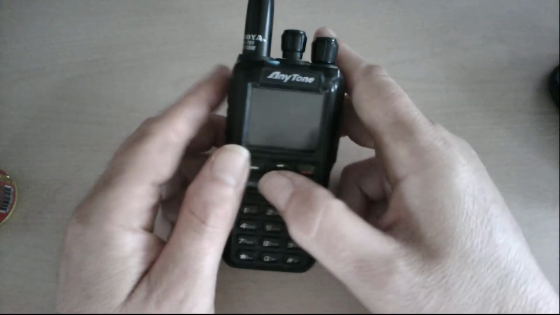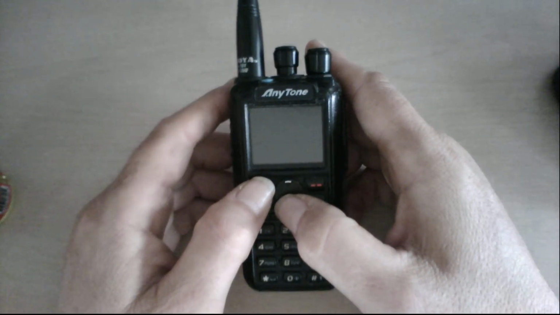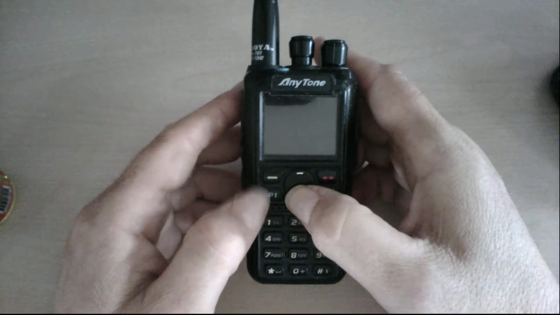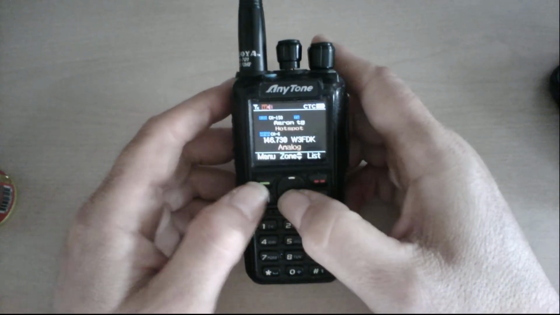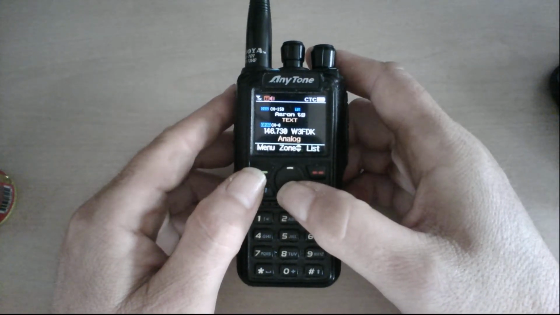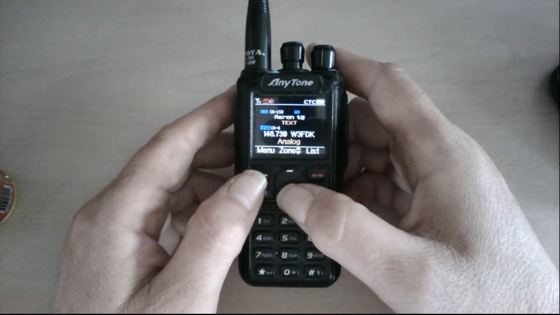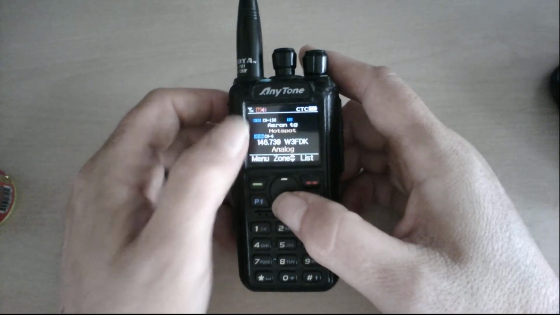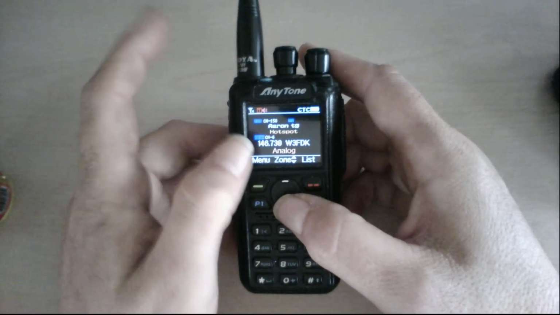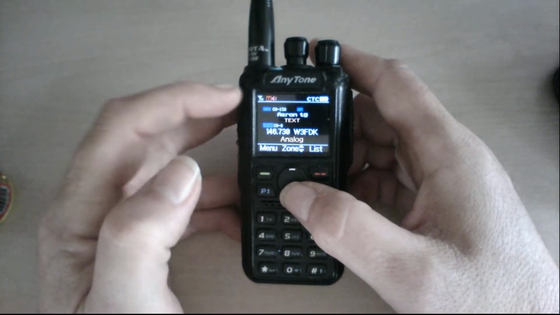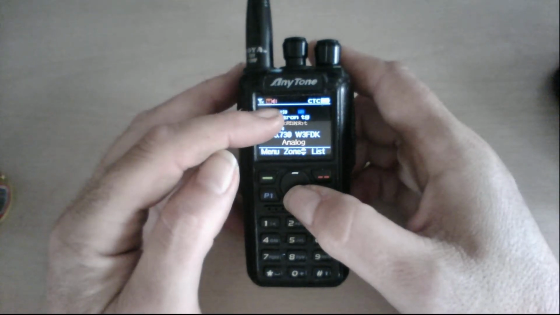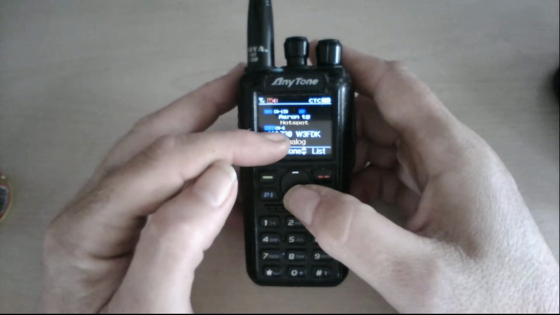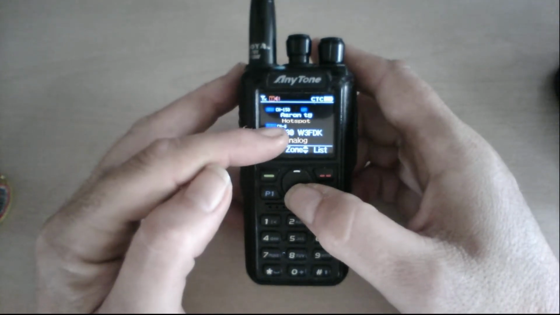Alright, so I'm going to show you real quick how this is programmed and what each button does, and hopefully this will be a little more detailed and better for a lot of people. Right now we are in channel mode with each zone. Zone A, or not zone, we're going to call this band. Band A, Band B, that's just how they classify each one. You've got a top and a bottom. We're going to call this Band A, we're going to call this Band B.